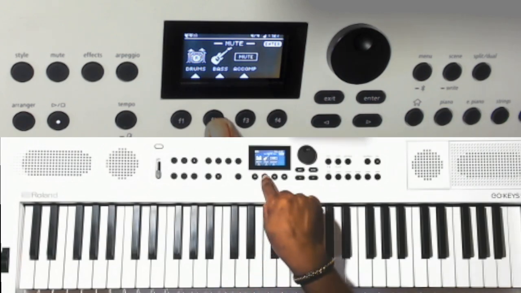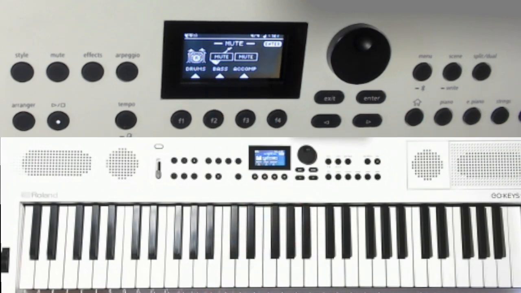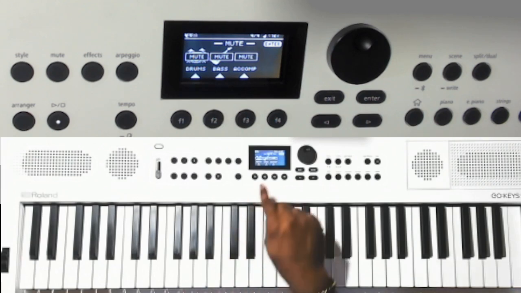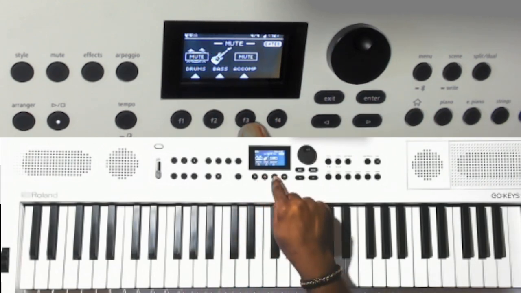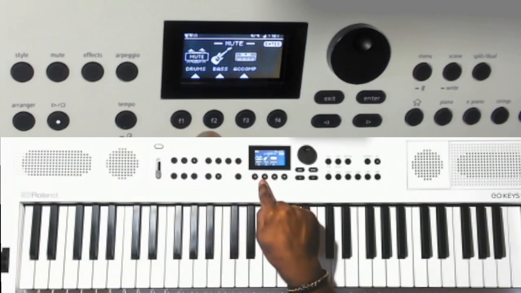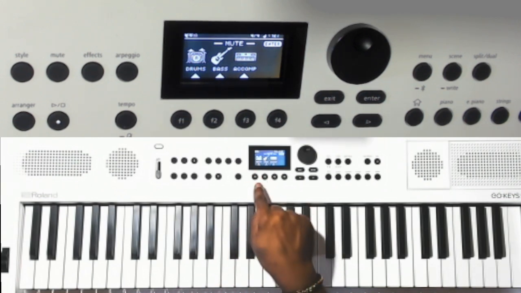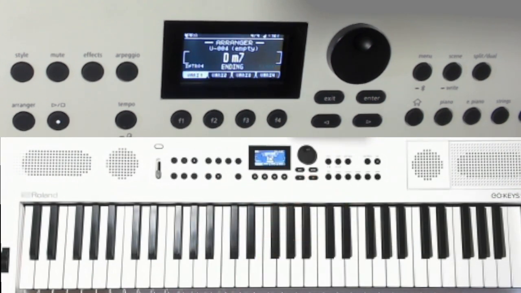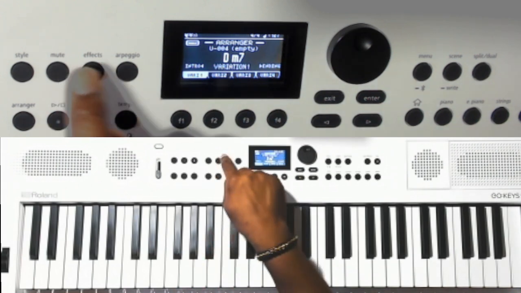Let's kill the bass. Now we've got just drums. Let's mute everything. Nothing. Bass. Accompaniment. No drums. Bring the drums in. End it. All right, so now you know what to do with mute.